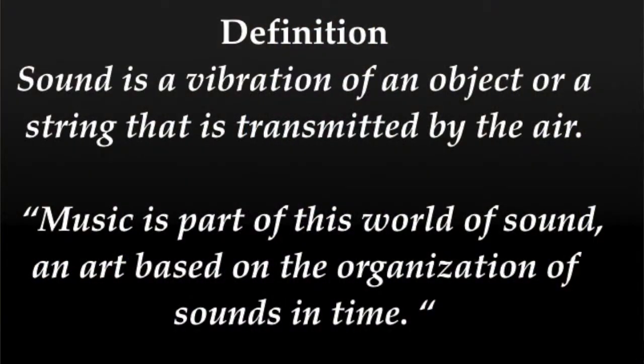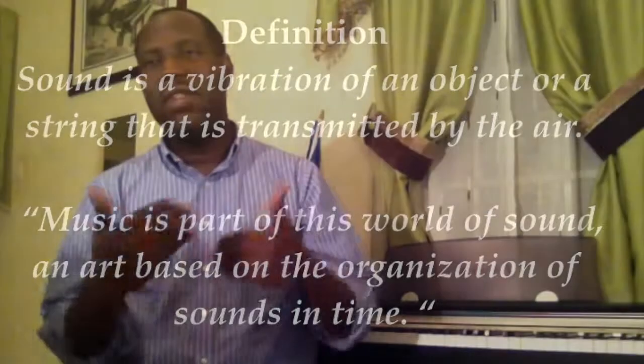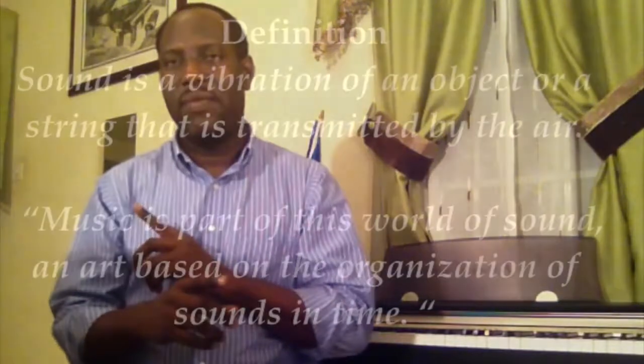So the question I'm asking is, what is music? And that's a good question. It says sound is a vibration of an object or a string that is transmitted by the ear. So the vibration of an object or a string. You hit something, it vibrates, that's a sound. You pluck a string, it vibrates, that's a sound. But that is not yet music, all right?